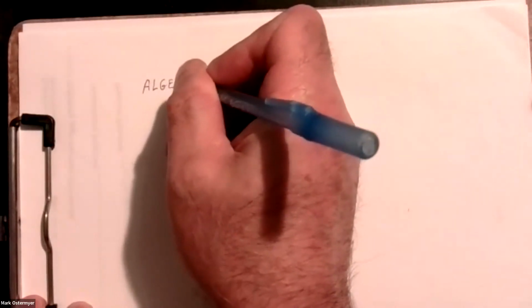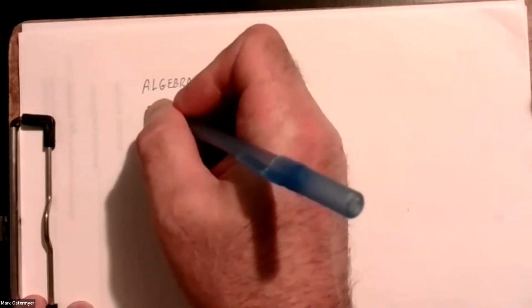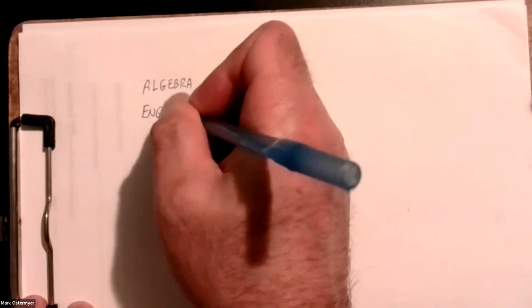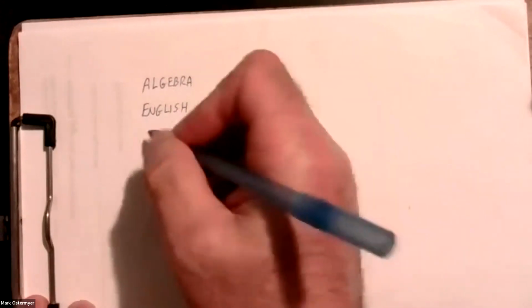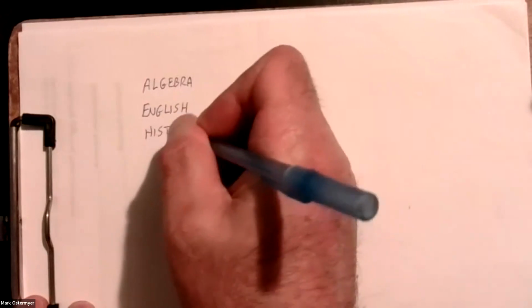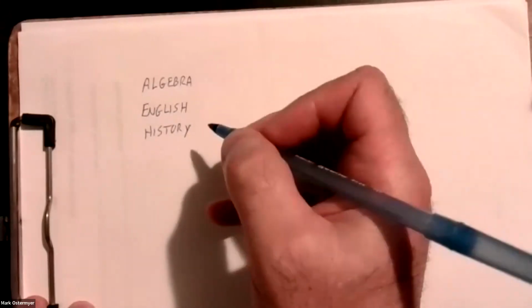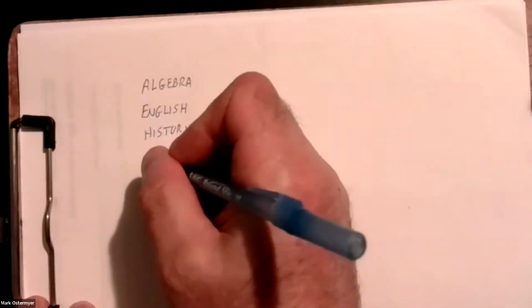Suppose that we take a class maybe in algebra. We take a class in English. This is for one term, one semester. Maybe a course in history. Maybe basic computers. And give me another class. Anybody? Film. All right, film.